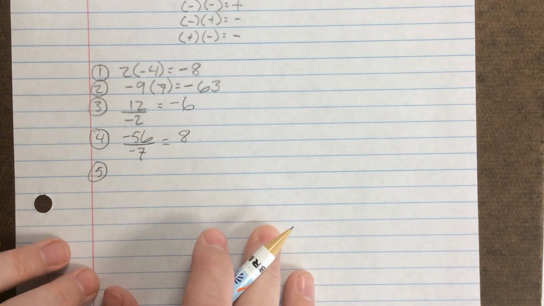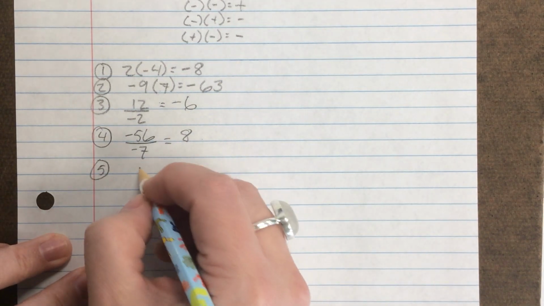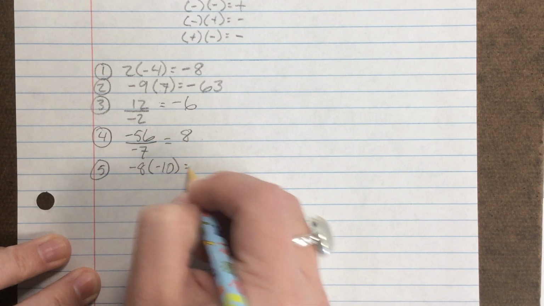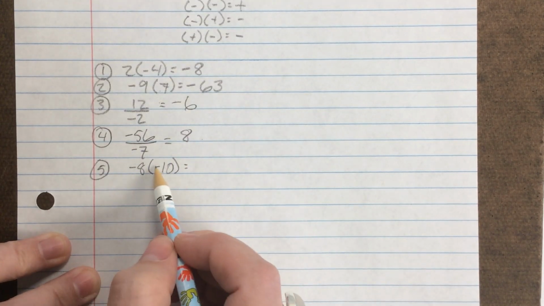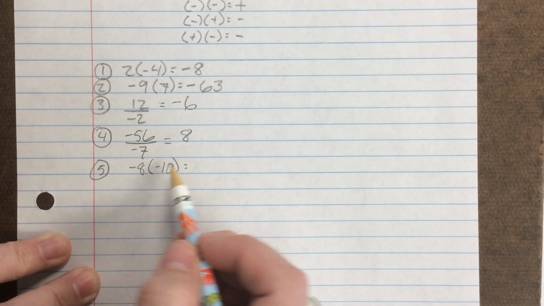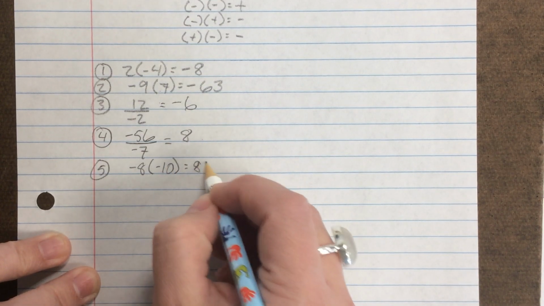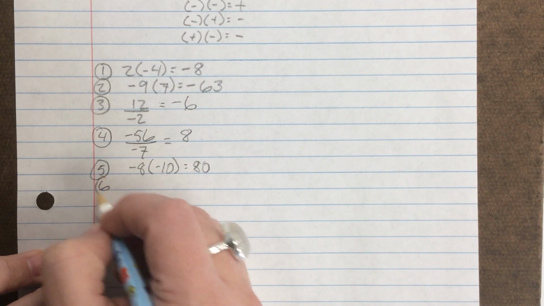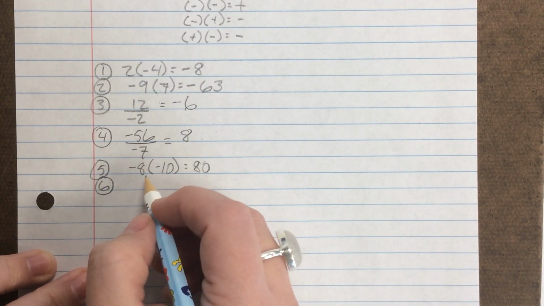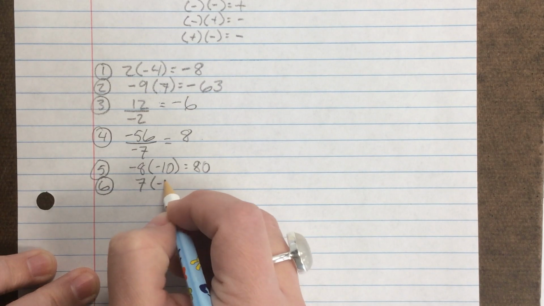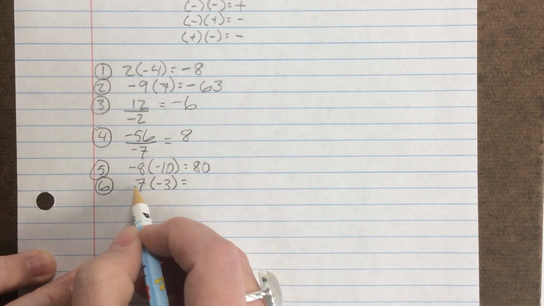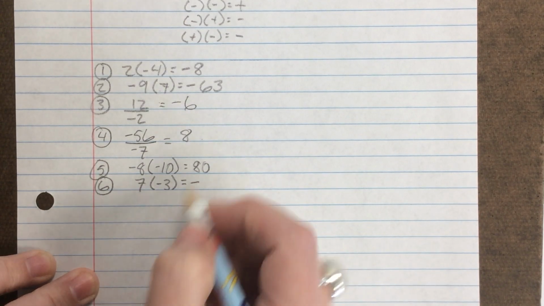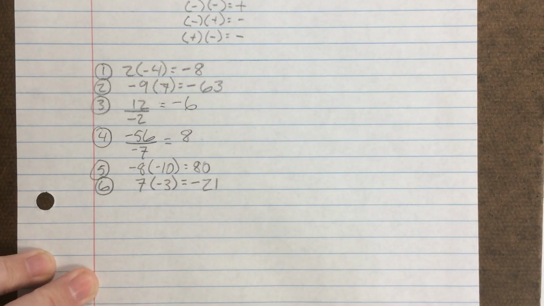Number 5, negative 8 times negative 10. That one's pretty fun. Again, we've got a negative times a negative, which makes it positive, and 8 times 10 is 80. Number 6. Let's see, 7 times negative 3. Okay, we only have one negative, so the answer is negative, and 7 times 3 is 21.